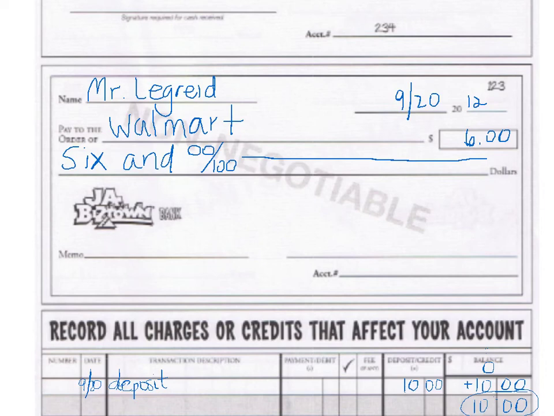Now there are 2 lines at the bottom that are important. In the bottom left hand corner it says memo. You don't always need to fill out the memo, but that's what you spent money on. As I said before, we spent money on a football, so just go ahead and write football there.